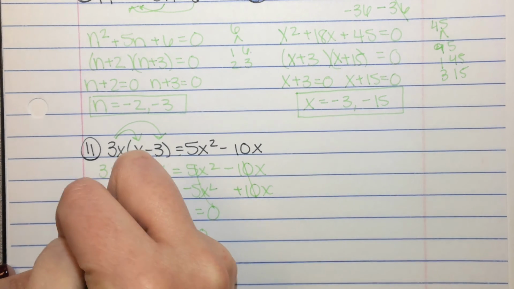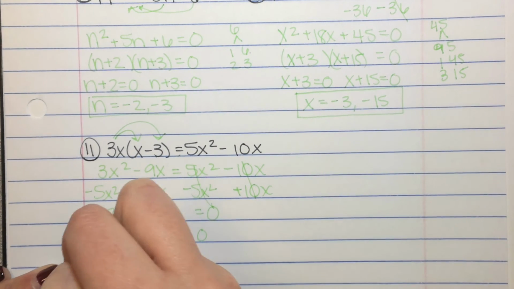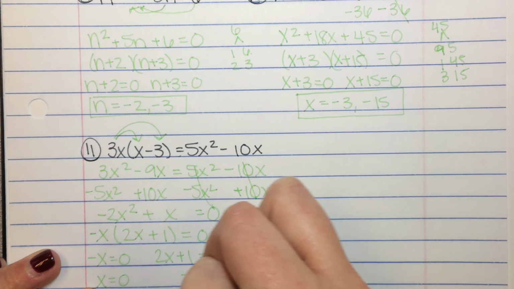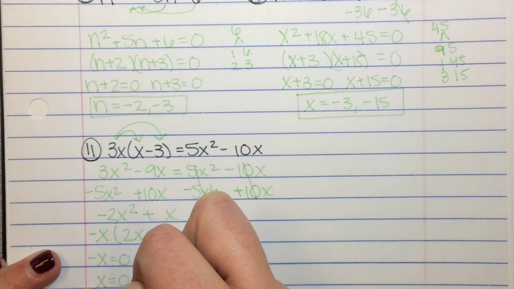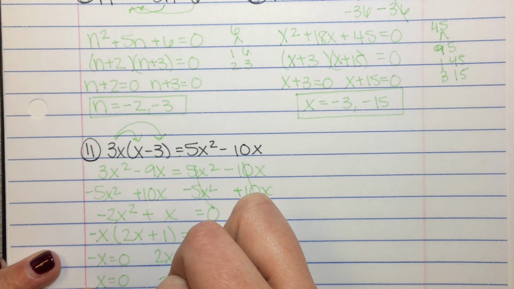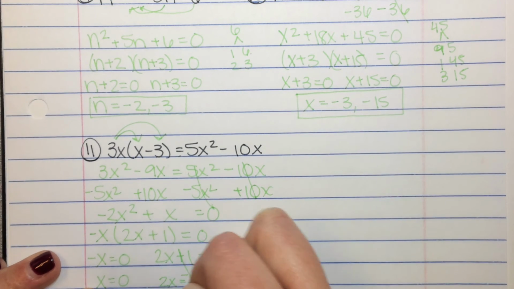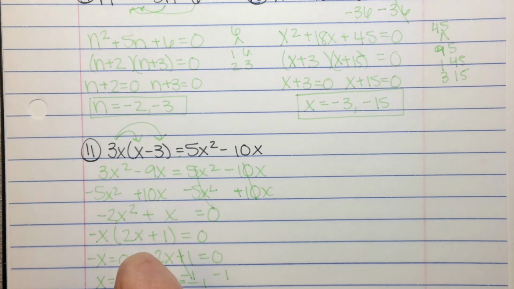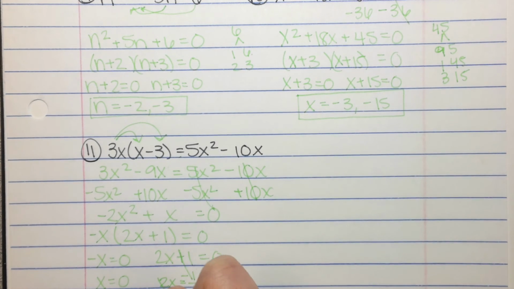And so negative x equals 0 is just x equals 0. 2x plus 1 equals 0. I subtract 1 and get 2x equals negative 1 and divide by 2 and get x equals negative 1/2. So on this one, my solutions are negative 1/2 and 0.